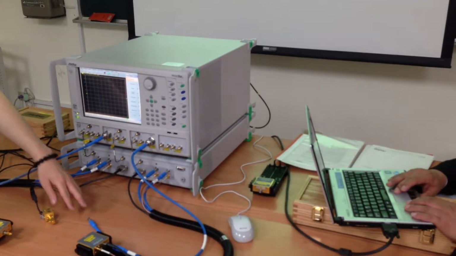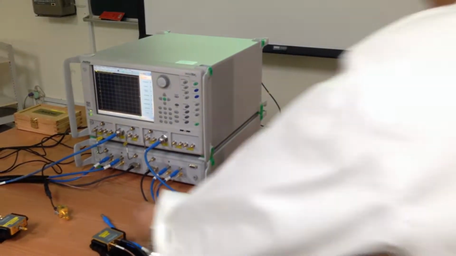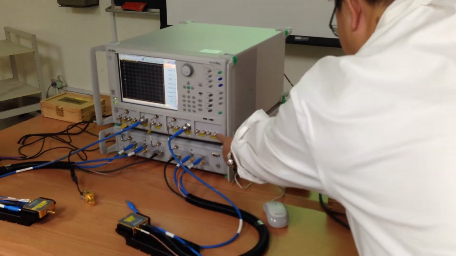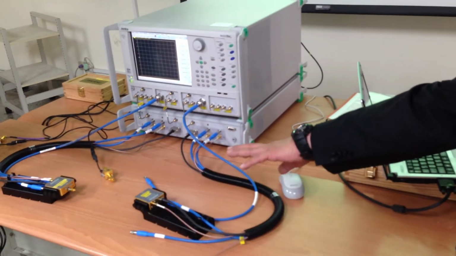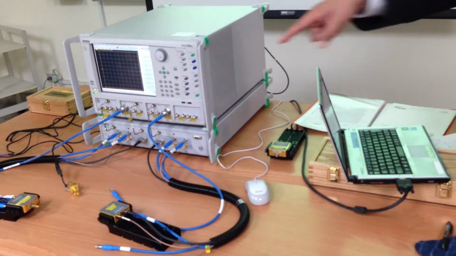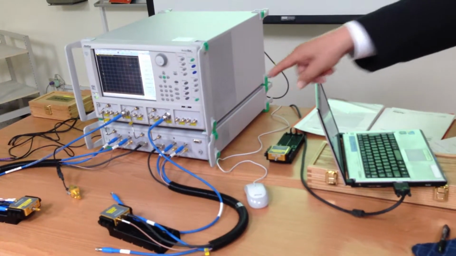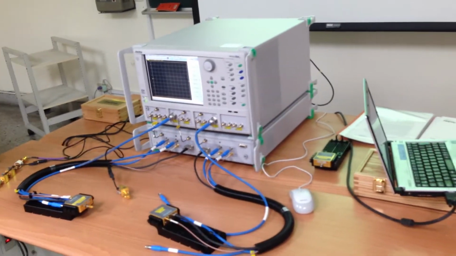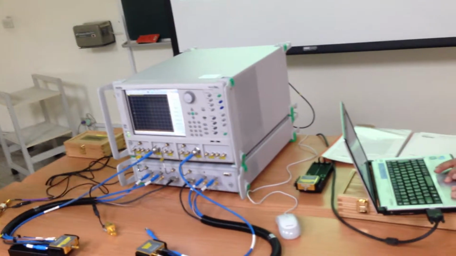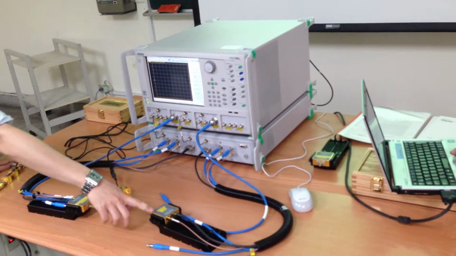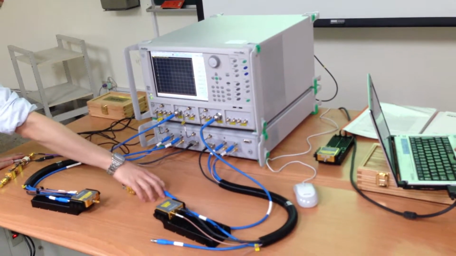For example, right now this is from 30, and this can cover 30 to 70. This module converts to the IF frequency, from 30 gigahertz to 112. So up to 70, and below 70 this is used.